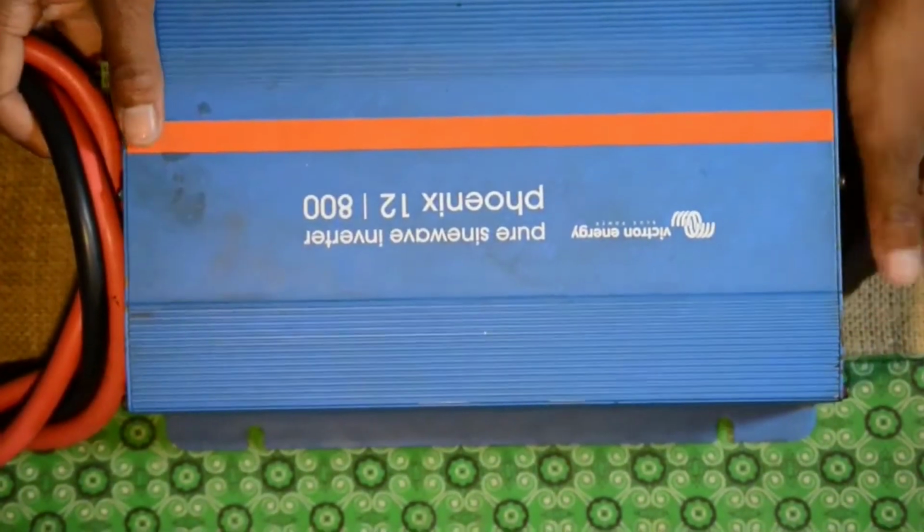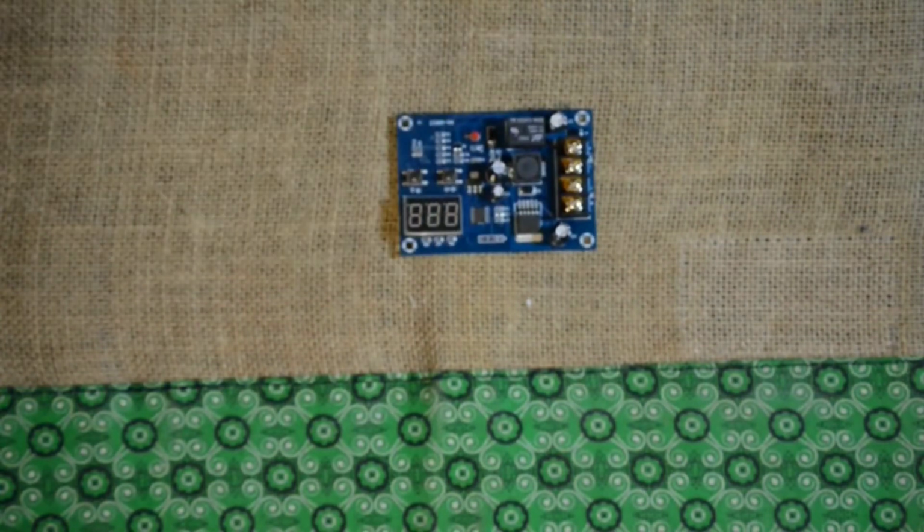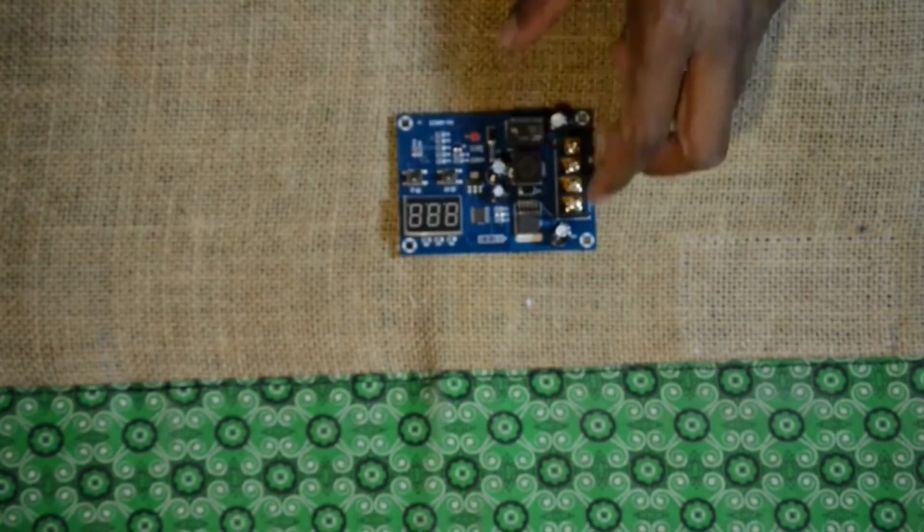It's for an acid battery. We have an inverter which is 800 watts, and we're gonna use this module. The exact model number is an XHM603. Yes, so this is basically a charge controller, right?